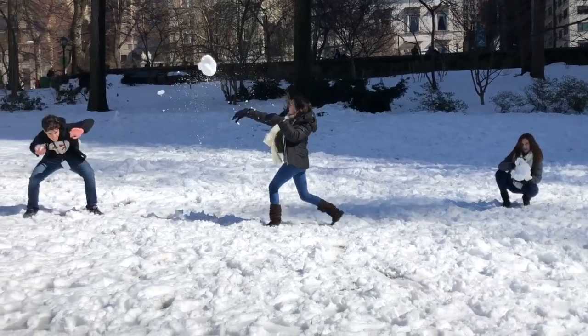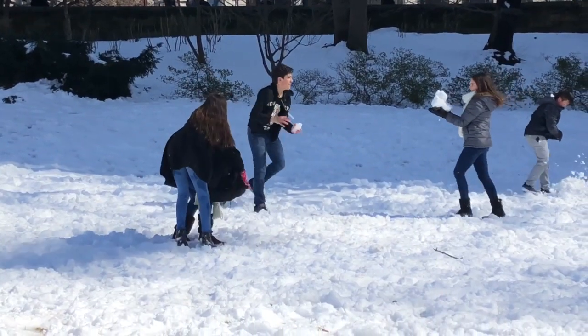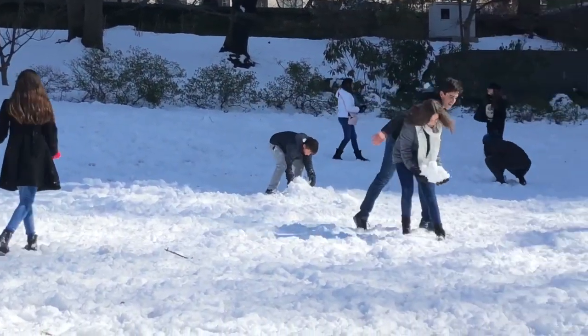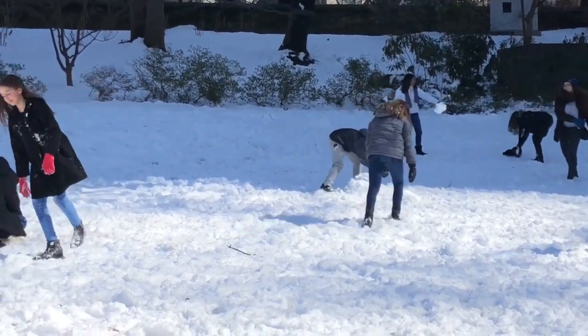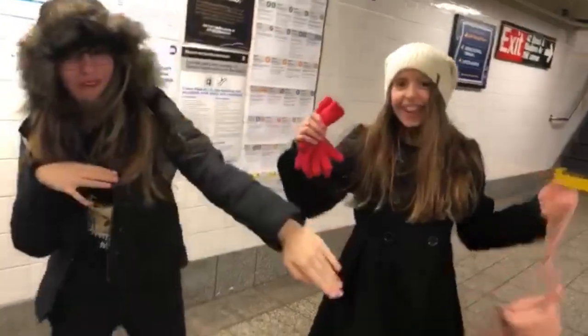My favorite moment outside the conference was the snowball fight. I really enjoyed walking around New York because I've always really loved New York, and I'm here with my friends and with my teachers, and I think that just makes the experience so much better. My favorite thing we did was the snow fight and the movie night that we had.